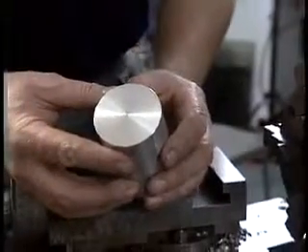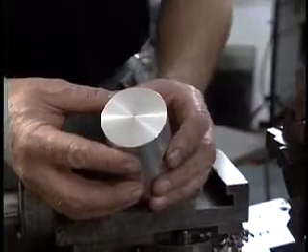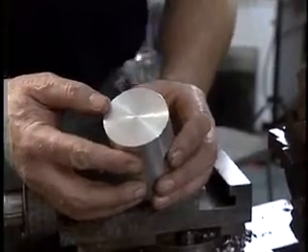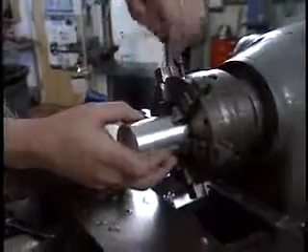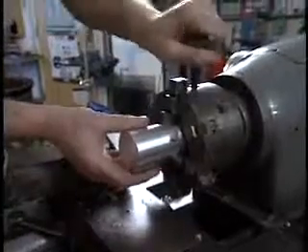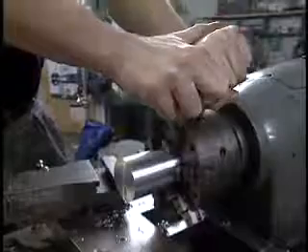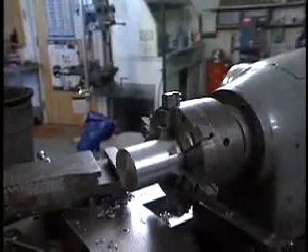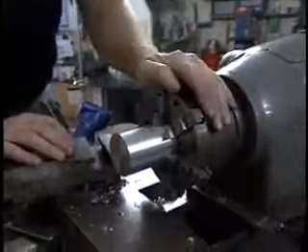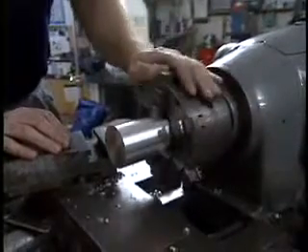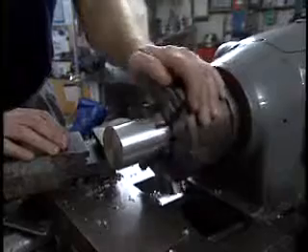Drilling a hole in a part on the lathe is done in very much the same way that a part is drilled in a drill press or a milling machine. Start by putting the part securely in the chuck. Before turning the machine on, spin the chuck, making sure that there's no interference.